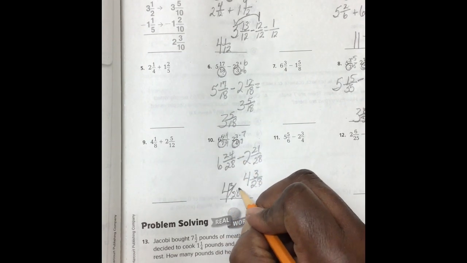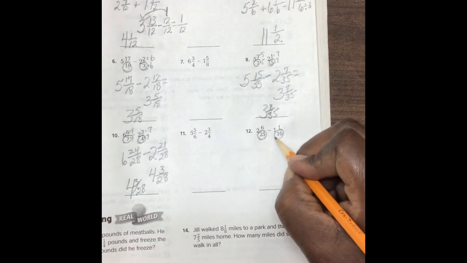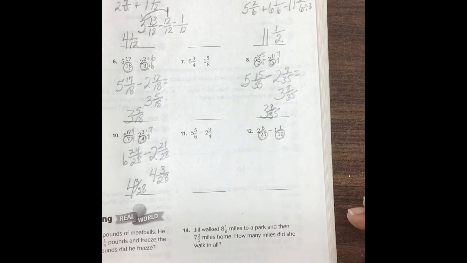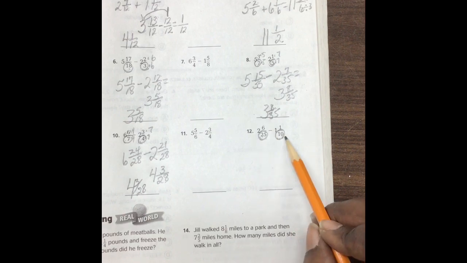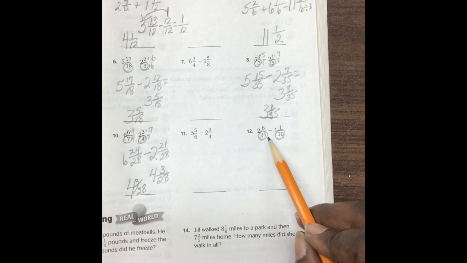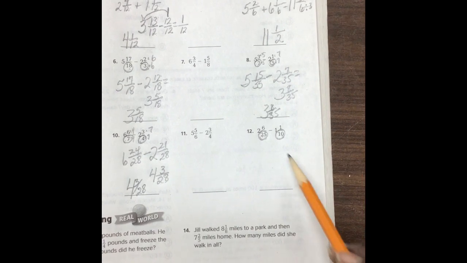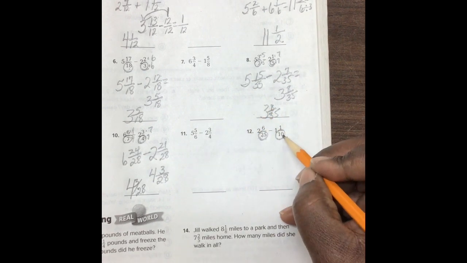All right, let's look at number 12. Number 12, we have a 25 and a 10. Now, we can't make the 10 a 25, so we have to find what they would have in common. Now, if we multiply them, it would be 250. That seems a bit much, so maybe there's a number that's in between. So let's see. If we multiply by 10, we know the number must end in a 0.